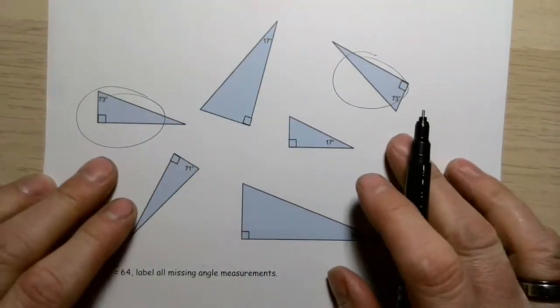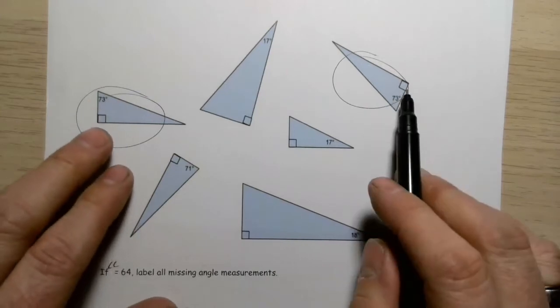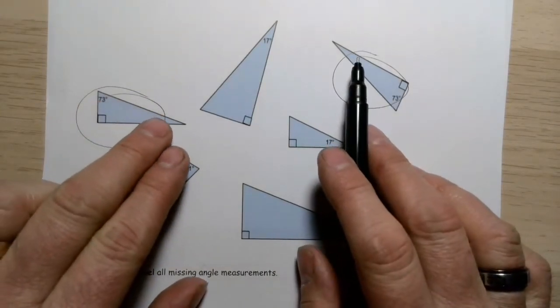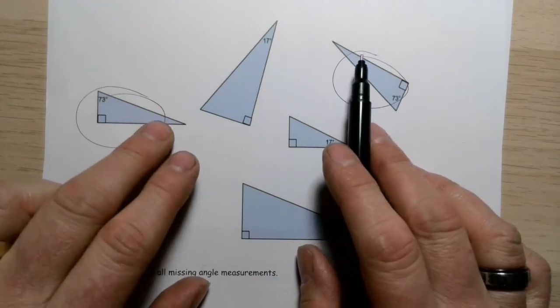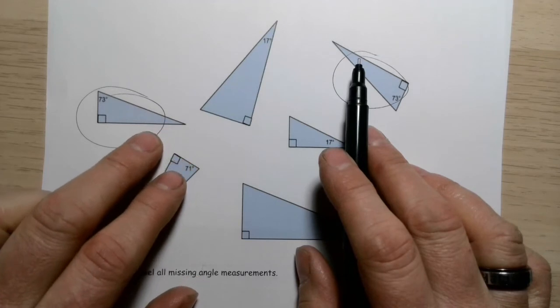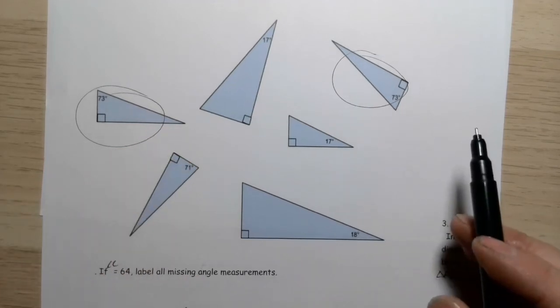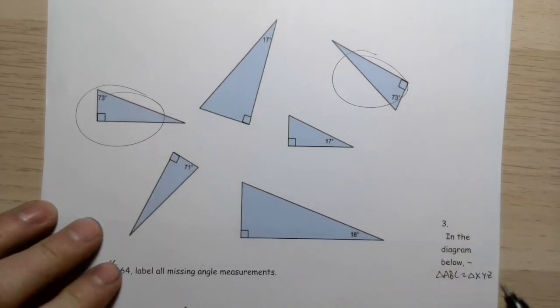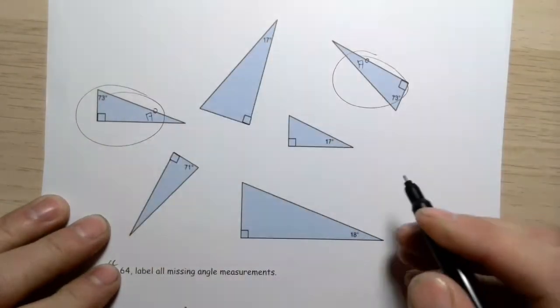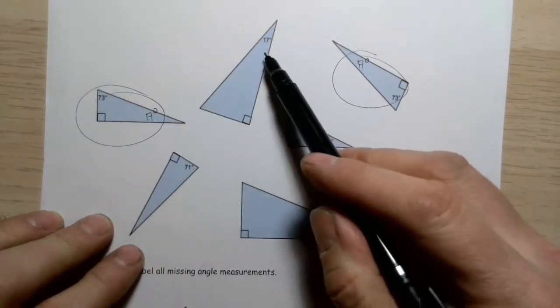Those two triangles would be similar, because if they both have a 90 degree angle and they both have a 73, that third angle in both of these cases is going to be the same, and in this case it's going to be 17. Which means if this is 17 degrees and this is 17 degrees, well, look at this.